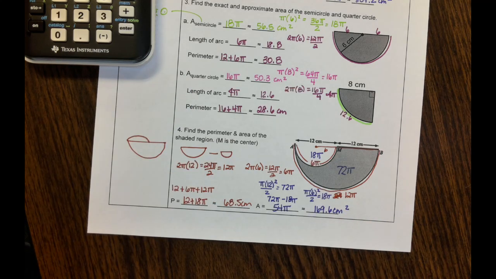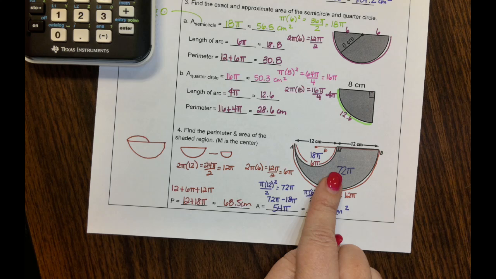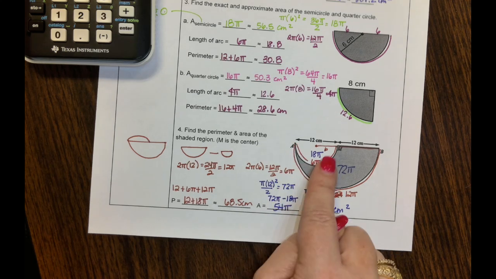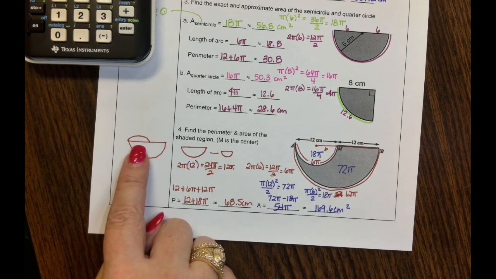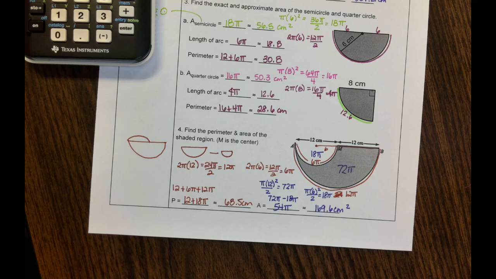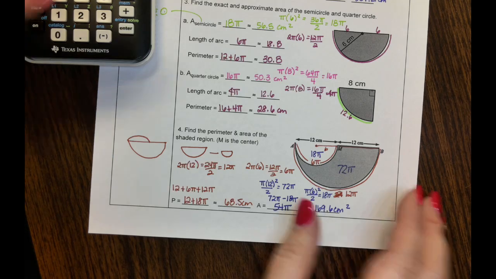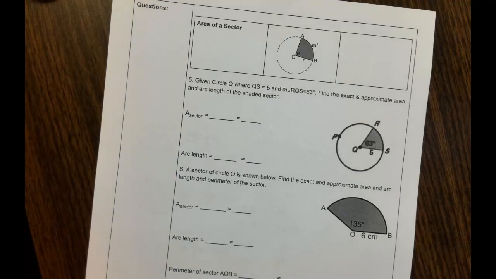Okay, so big thing, pay attention when you've got half circles. Don't forget to divide by 2 because it's a half a circle. And when you have composites, if you have a hole, you're going to subtract it away. If you have a mound or a growth on it, then you're going to add it to it. Okay. Now, let's go from there and talk about the area of a sector.